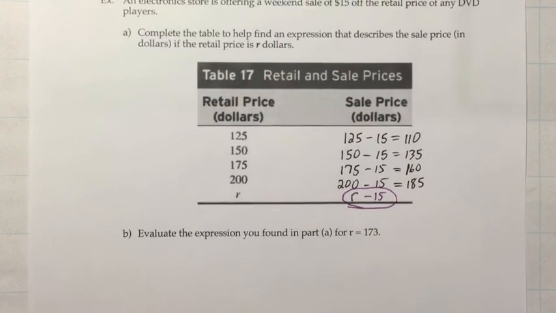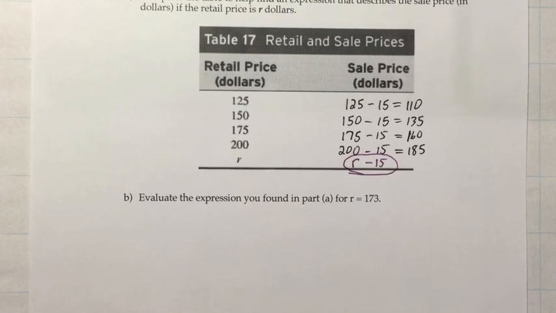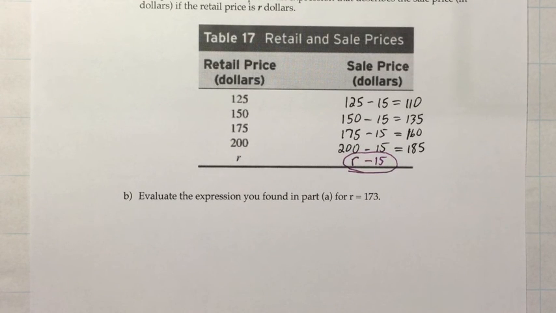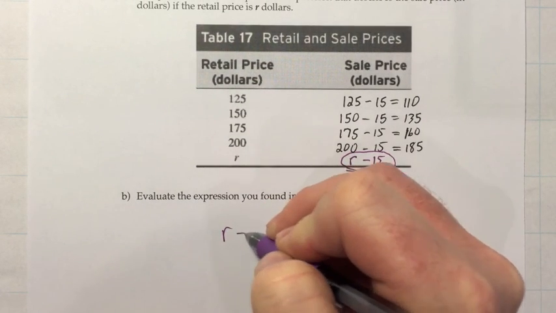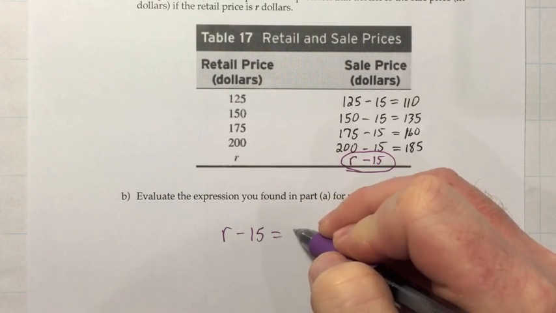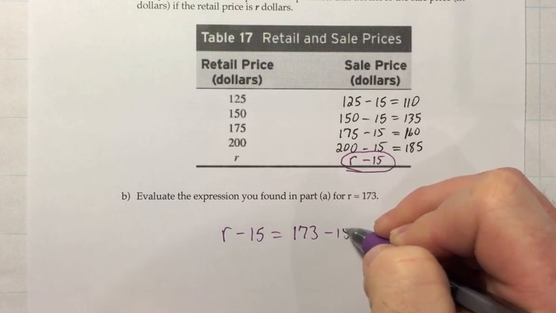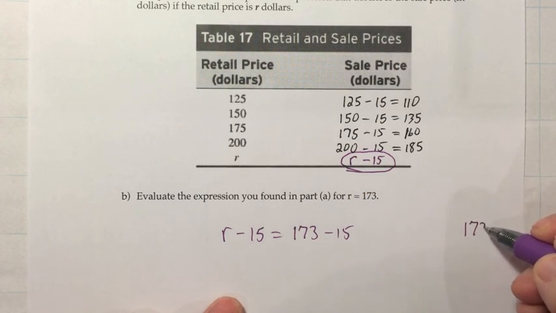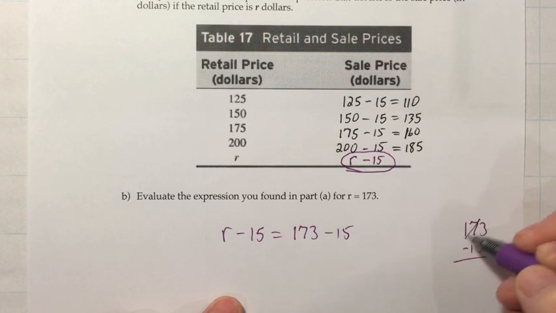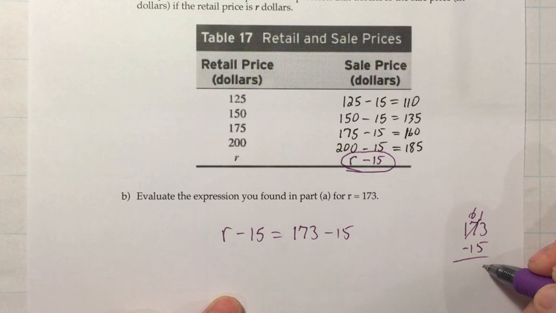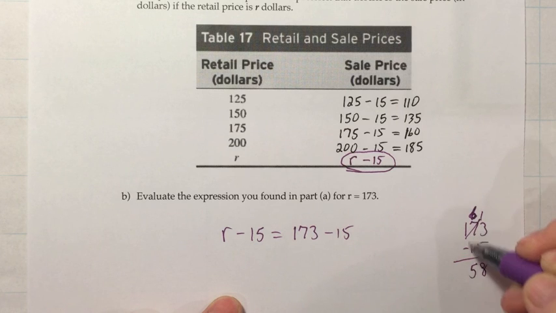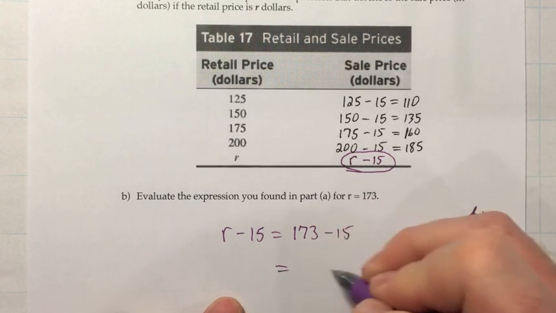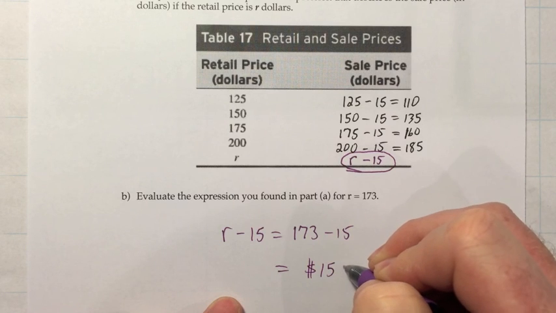All right, and then once you've got that pattern, they will sometimes ask you to evaluate that for a given value of r, and that's a really quick thing to do. You're just going to substitute this value into your expression. So evaluate that expression that we just found if r is 173, so that r minus 15 becomes, when we substitute, 173 minus 15, and then maybe we go off to the side and do that subtraction or use a calculator. And we've got to do a little borrowing there. So 13 minus 5 is 8, and 6, which is what's left over, minus 1 would be 5, so 58, and we still have that 1, unfortunately. So we have $158 that we'd be paying for this.